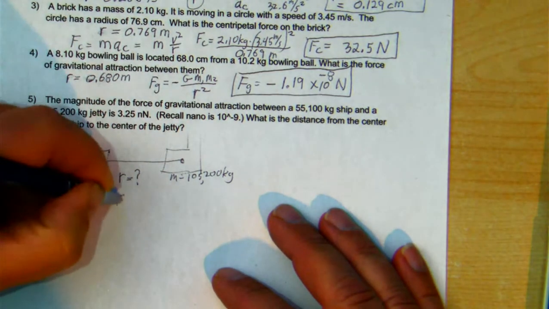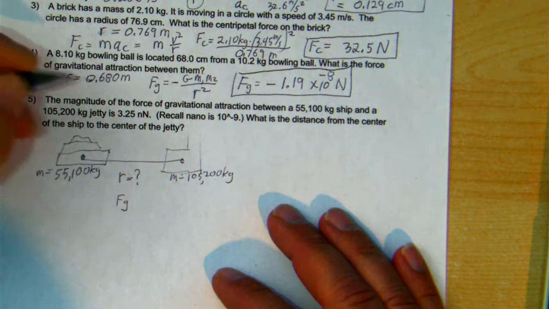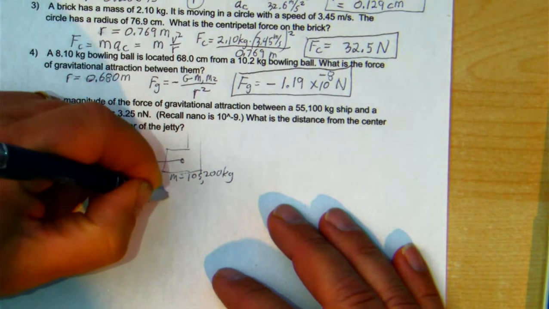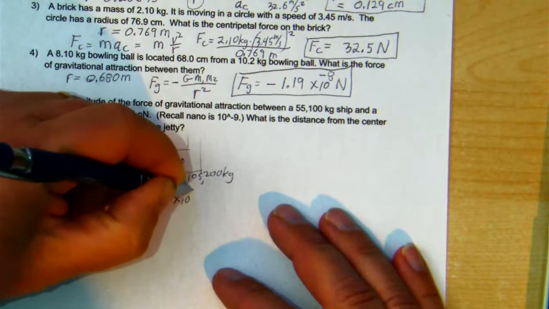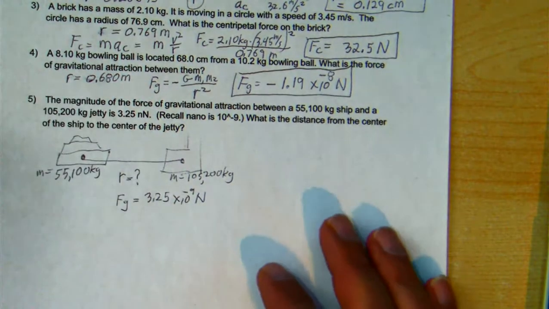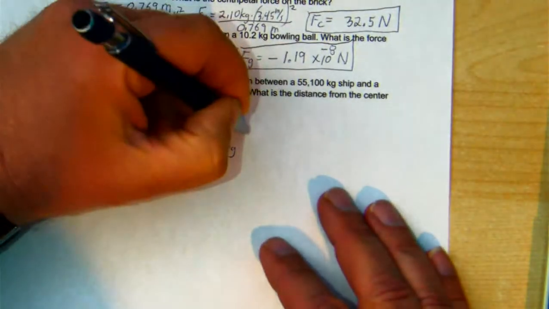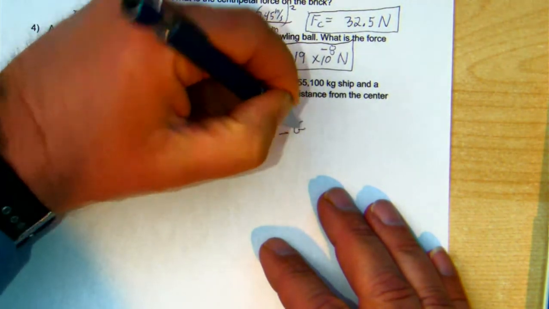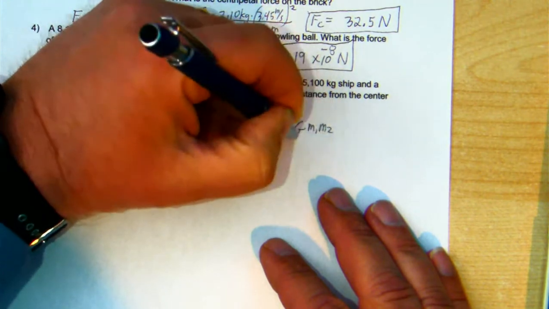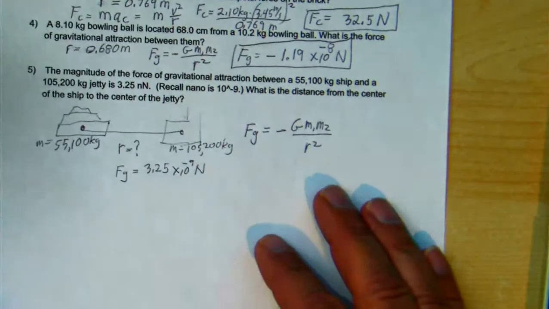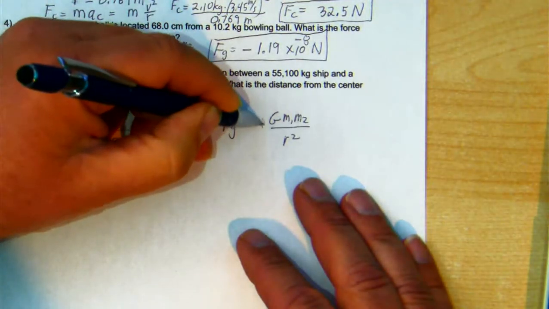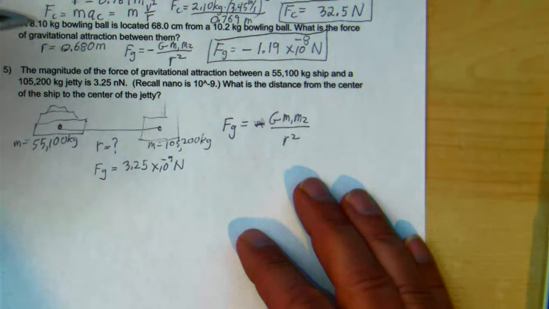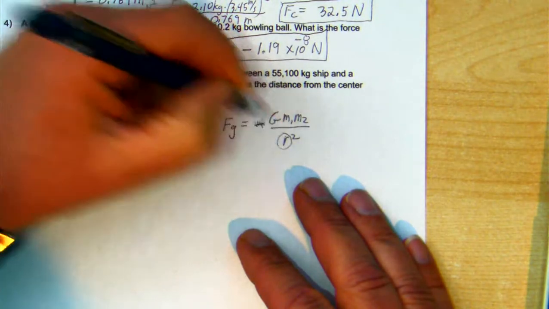What we do know is that the magnitude of the force of gravitational attraction is 3.25 times 10 to the negative 9th power newtons. And so for this problem, we're going to use Newton's law of universal gravitation, G m1 m2 over r squared. The minus sign just means it's attractive. We're solving for r this time.